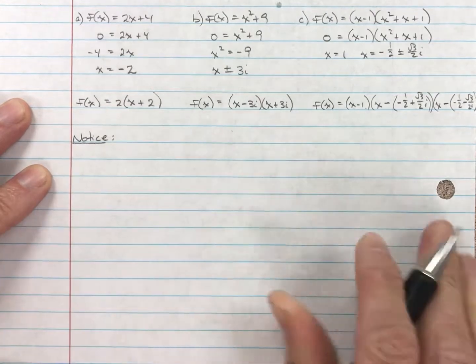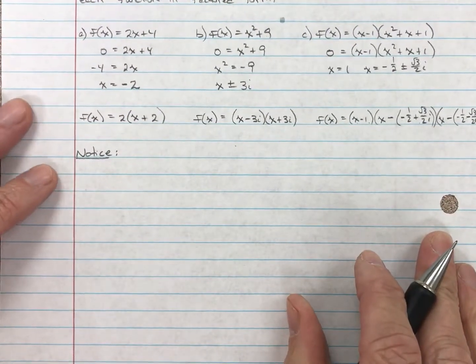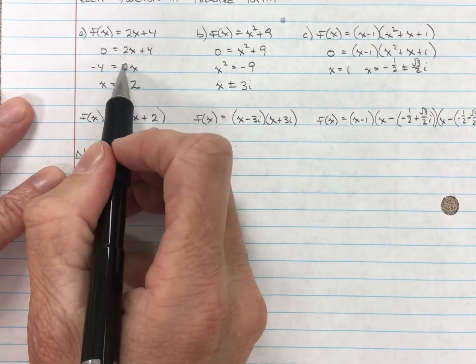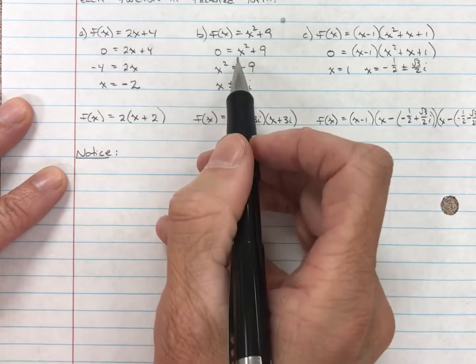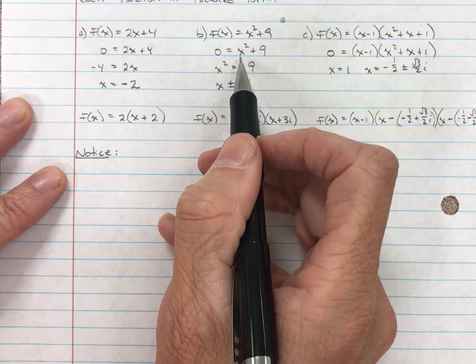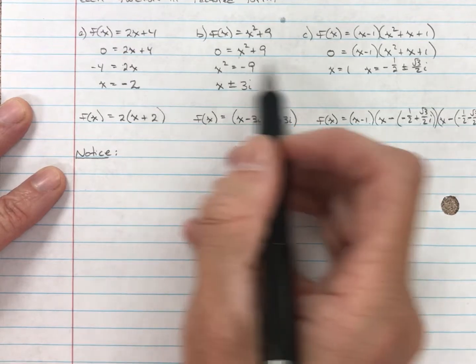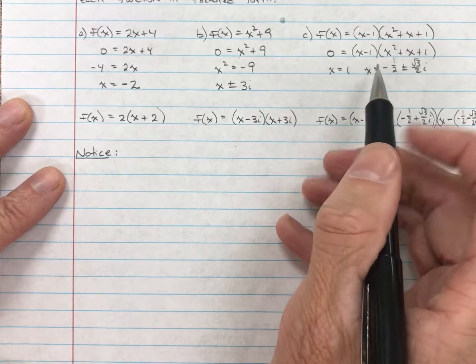Let's jot down some things we see looking at these three examples. A is a degree 1 polynomial, linear. B is a degree 2 polynomial, also called quadratic. And C is a degree 3 polynomial.